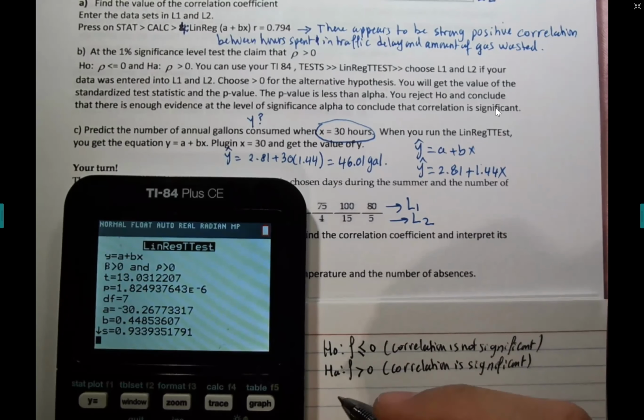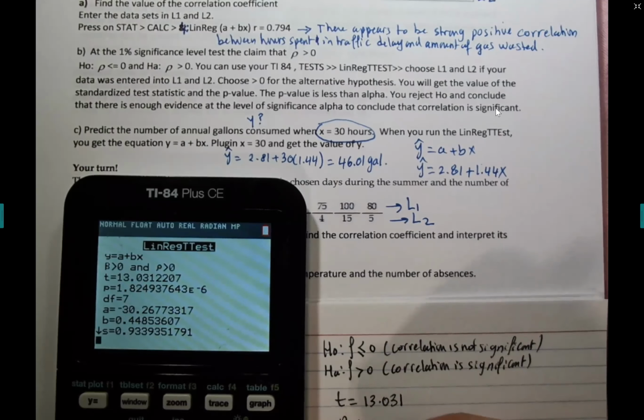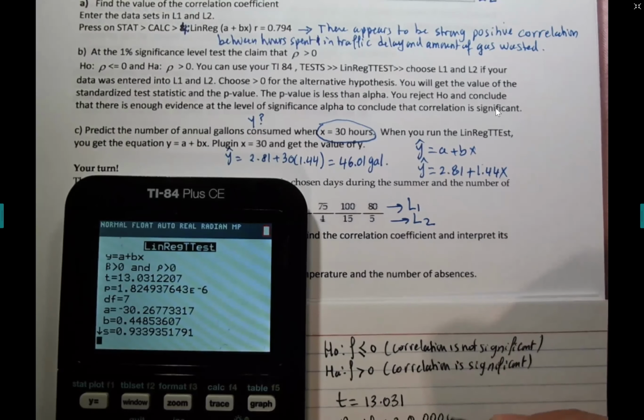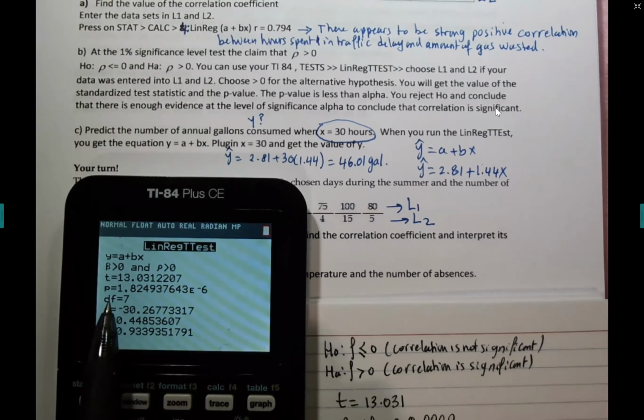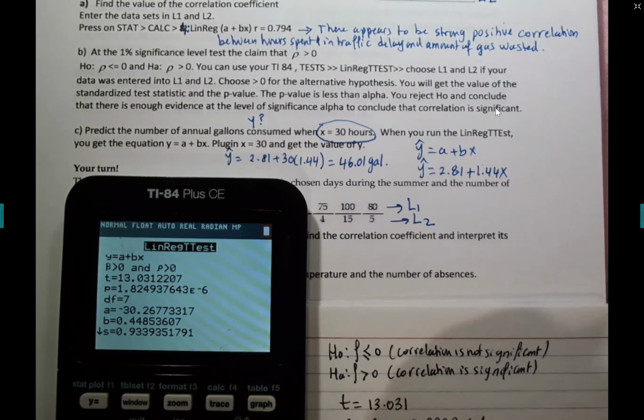Okay, test statistic, T is 13.031. P-value, you can see, guys, it's very small. So it's going to be 0.E minus 6, which means I have to move the decimal place 6 digits to the left. So it will be 0.000001. Your computer is going to ask you to round to 4 decimal places. So that's less than alpha. Reject H0.